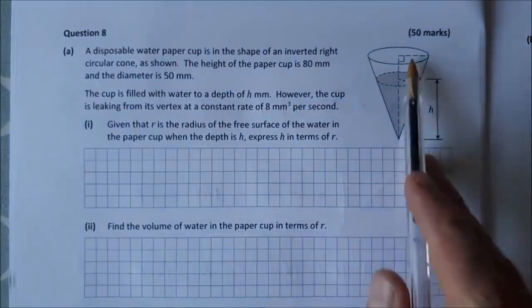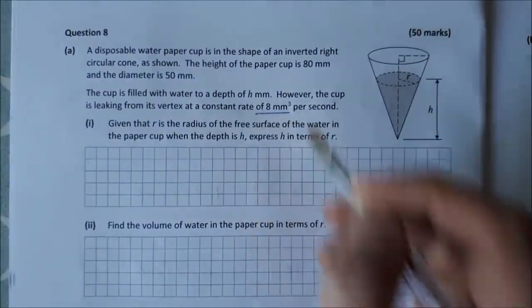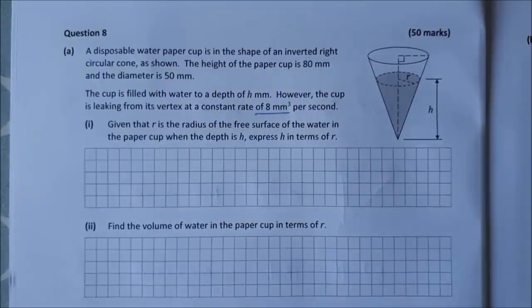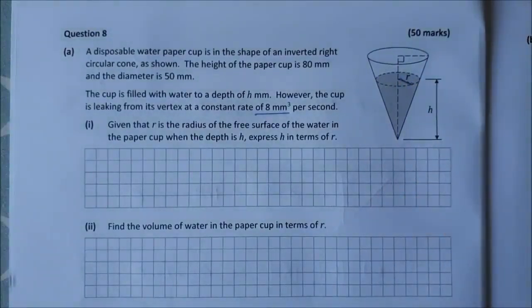Okay, so on to question 8 here. A disposable water paper cup is in the shape of an inverted right circular cone as shown. The height of the paper cup is 80 millimeters and the diameter is 50 millimeters. That would be the diameter at the top. The cup is filled with water to a depth of h millimeters. However, the cup is leaking from its vertex at a constant rate of 8 cubic millimeters per second. Given that r is the radius of the free surface of water, that would be the surface of the top of the water up here, express h in terms of r.